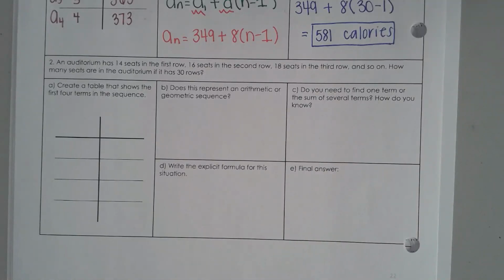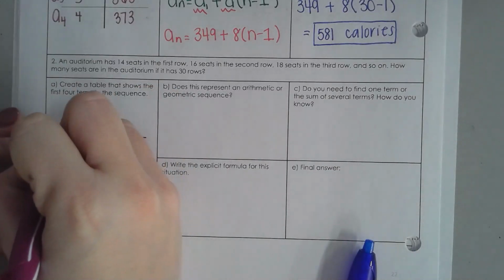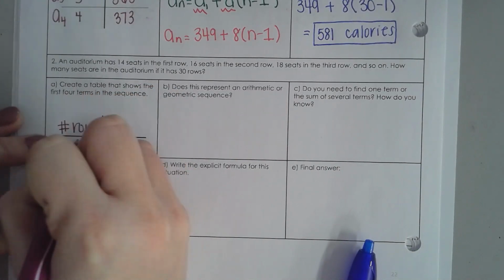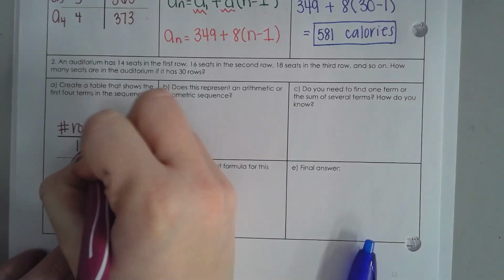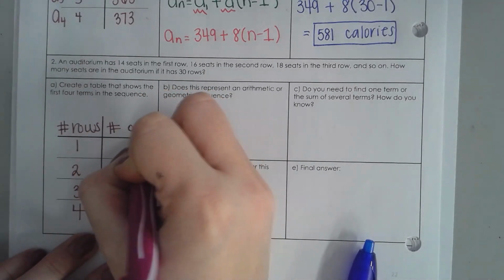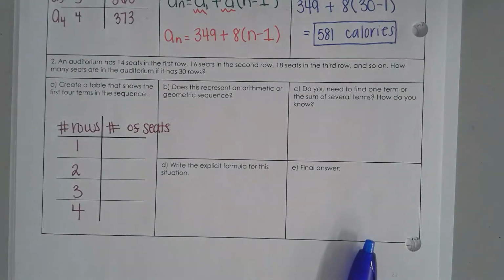An auditorium has 14 seats in the first row, 16 in the second, 18 in the third, and so on. How many seats are in the auditorium if it has 30 rows? That's our goal. So we're going to take it step by step. We're going to fill out the table first. So we're looking at a number of rows: row 1, row 2, row 3, row 4, and the number of seats. So finish filling out that table.